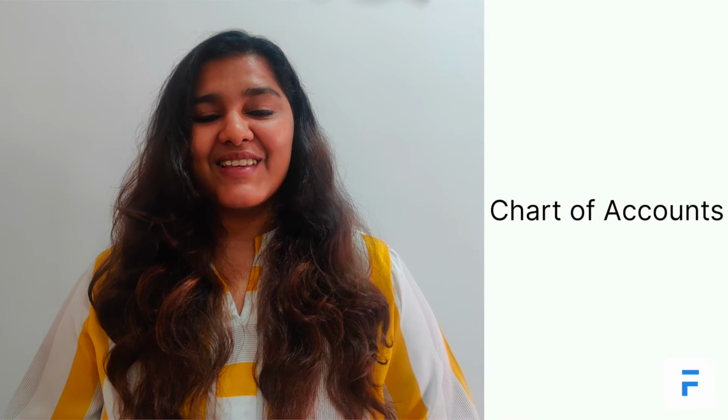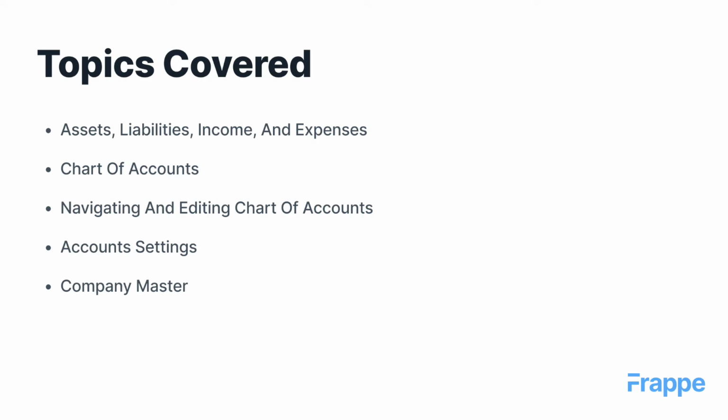Well, let us see the chart of accounts in action. We will now show you how to manage your chart of accounts, accounting settings, and company master in ERP Next.